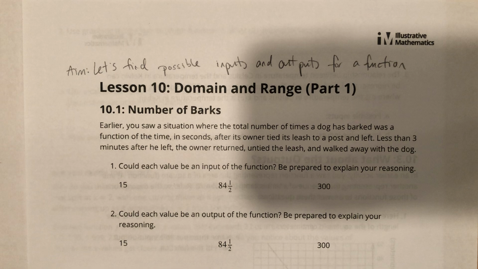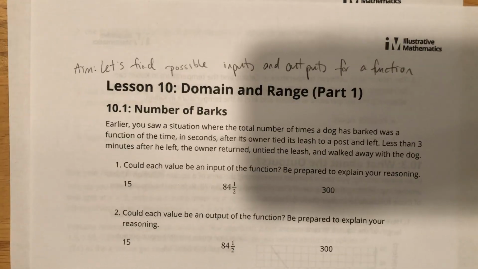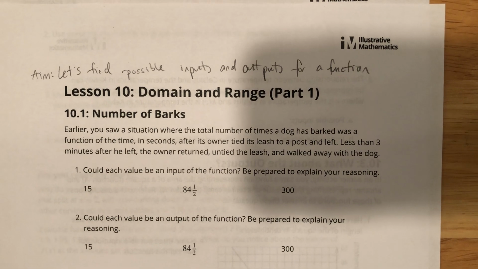Okay, I apologize for the shadow. I'll try and find a better spot for the next video, but you can still read everything, I believe.